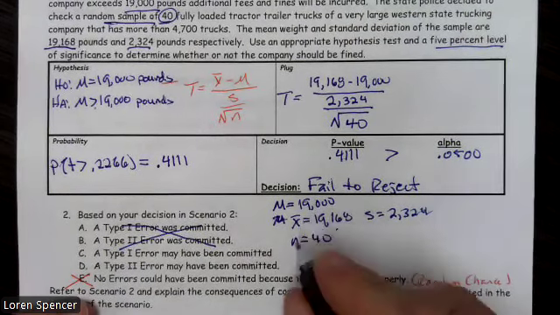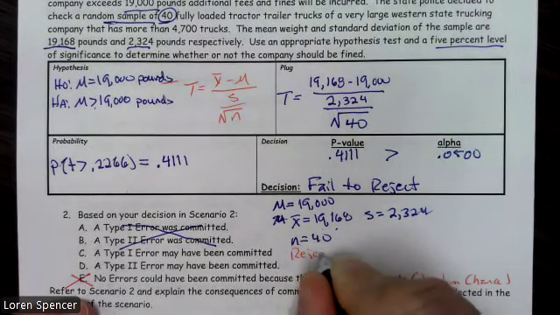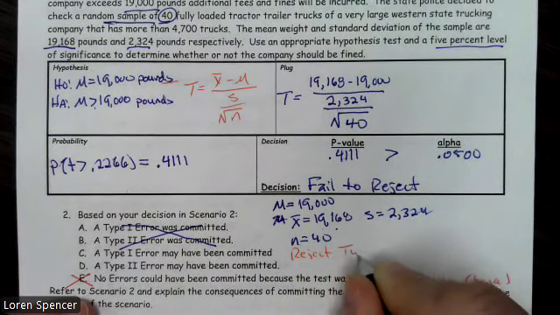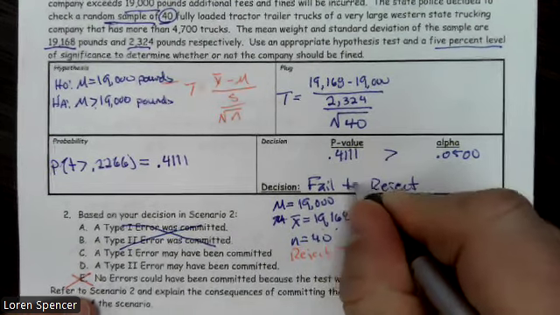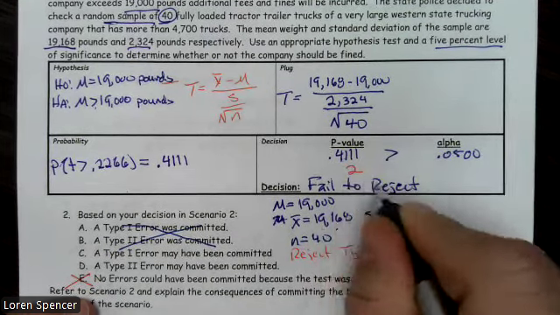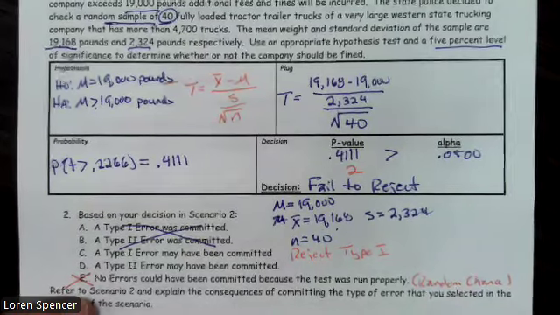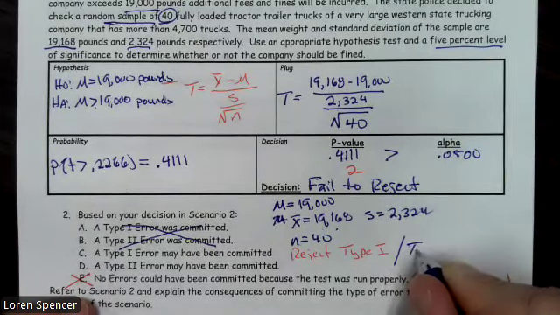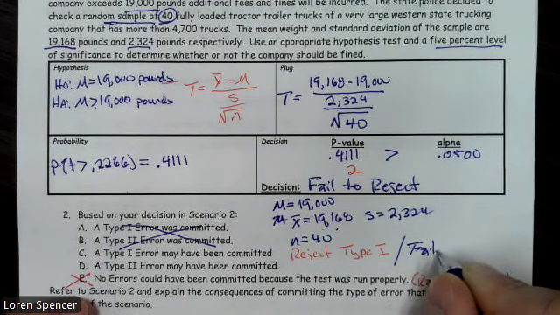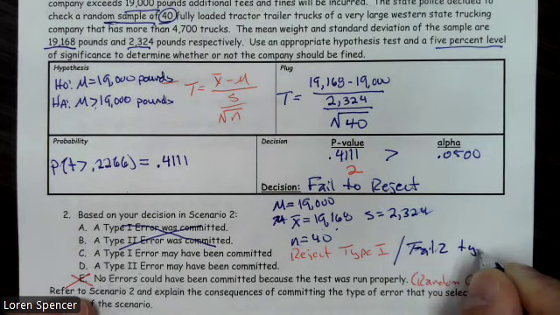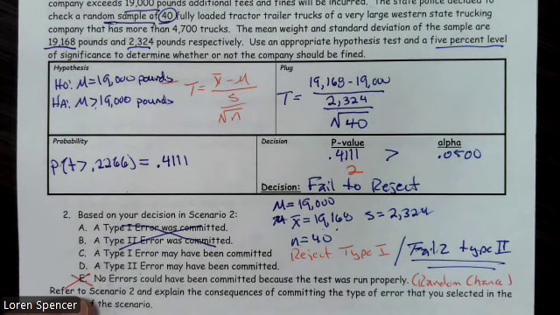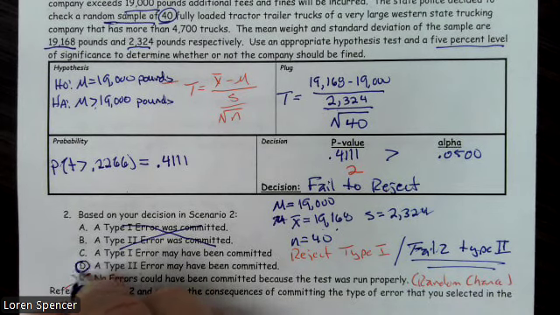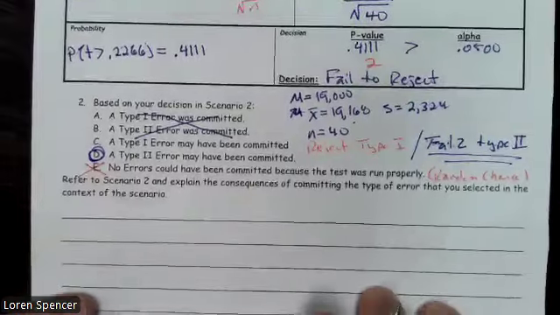Well, if you reject, you may have committed a type 1. Now, if you fail to reject, and I'm going to put the number 2 over here, fail to reject, type 2. So if you fail to reject, the only type of error that you might have committed is a type 2. So our answer choice is D there.